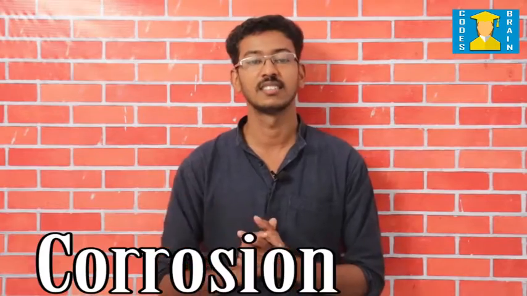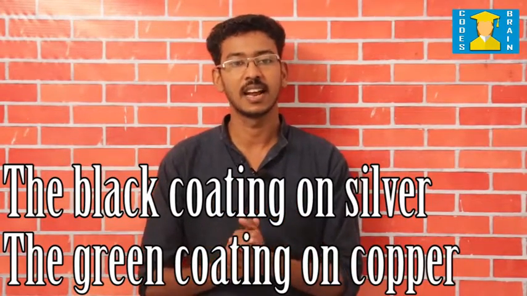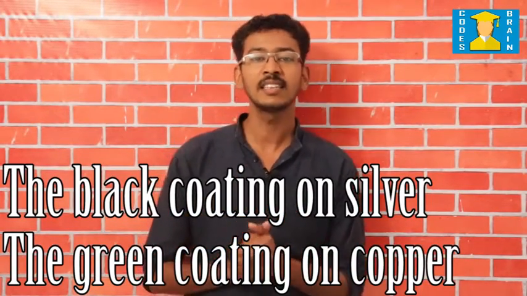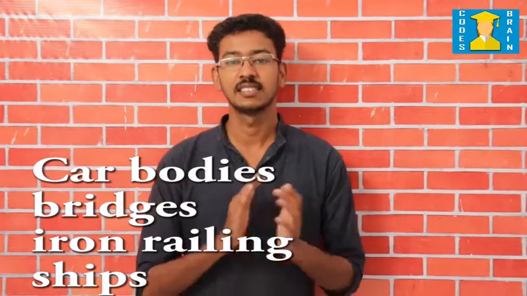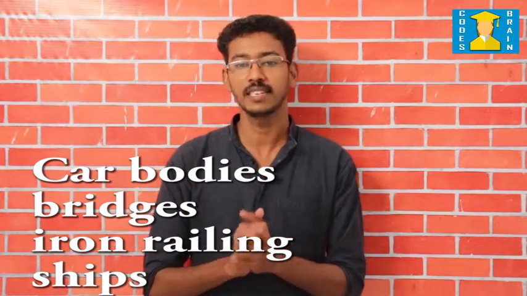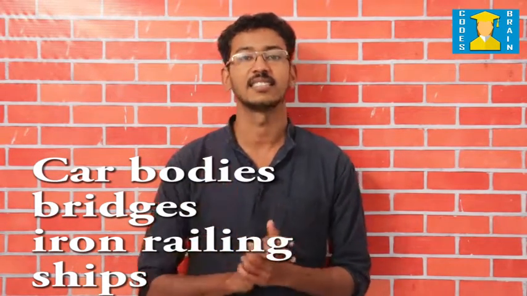When a metal is attacked by substances around it such as moisture, acids, etc., it is said to corrode, and this process is called corrosion. The black coating on silver and the green coating on copper are other examples of corrosion. Corrosion causes damage to car bodies, bridges, iron railings, ships and all objects made of metals, especially those of iron. Corrosion of iron is a serious problem.